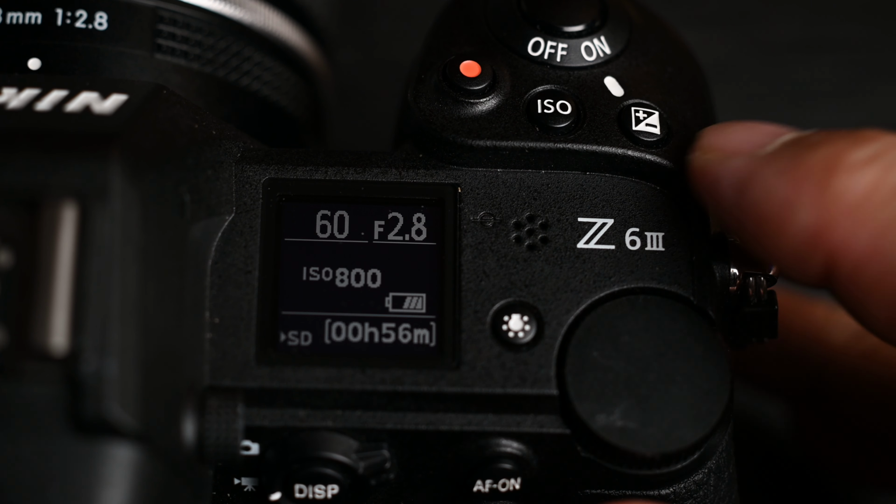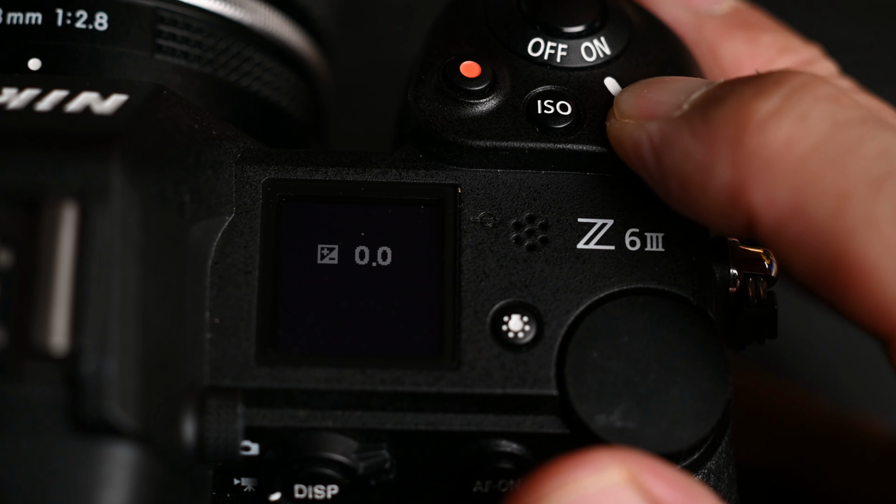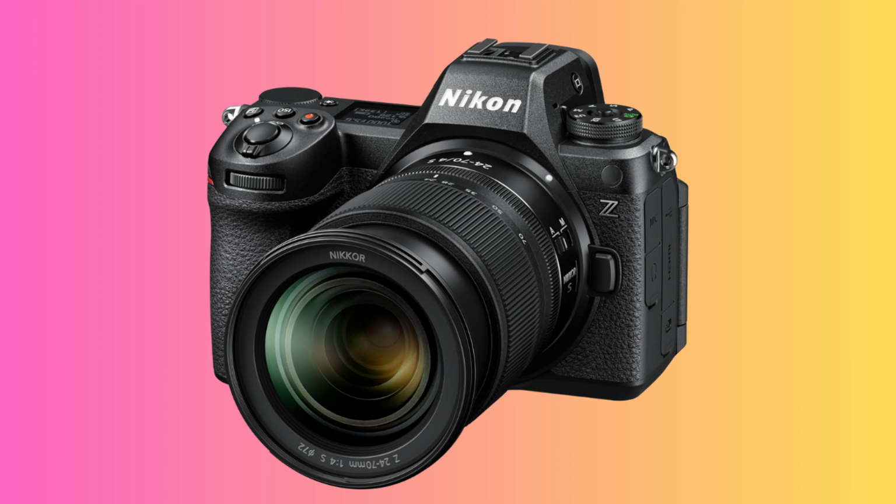Have you ever turned on exposure compensation in manual mode on your camera and thought, wait, why is it not doing anything? Don't worry, you're not the only one. Your camera has been designed to act like that. So I'm going to tell you why it's not working and how you can fix the issue. So stay with me till the end of the video.